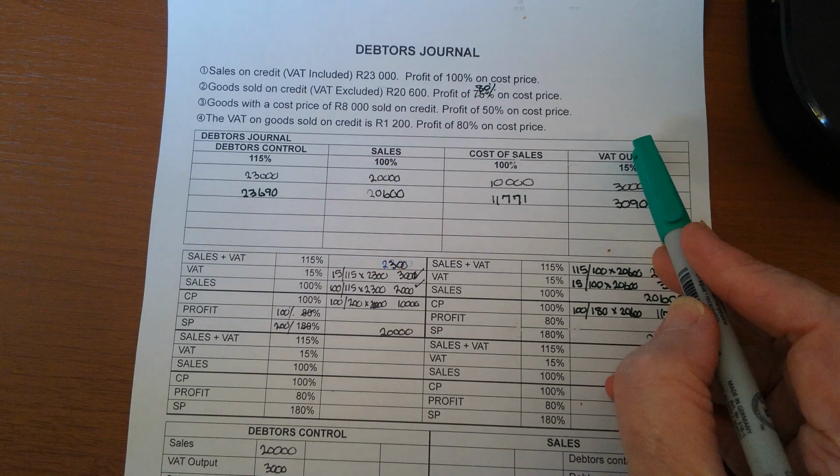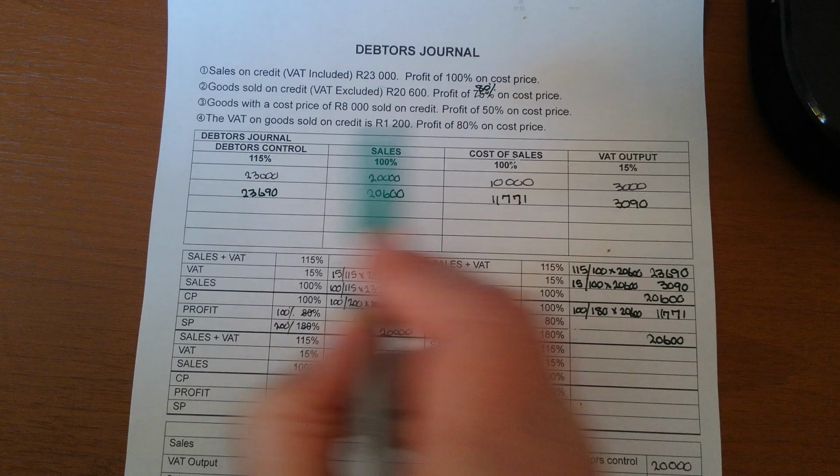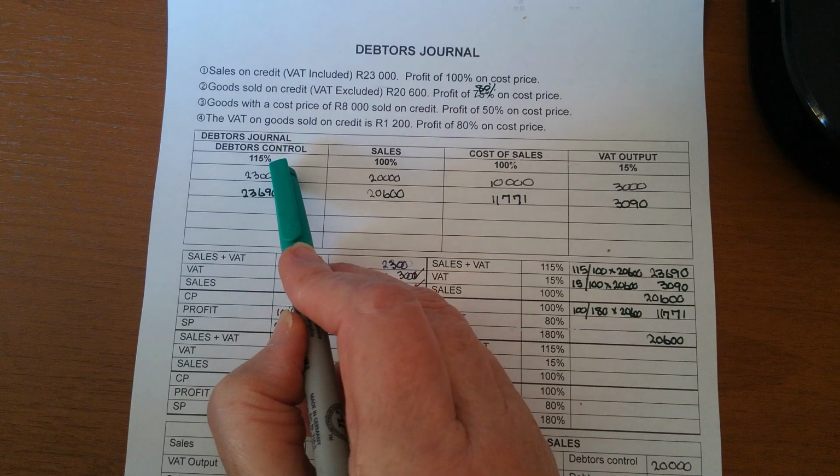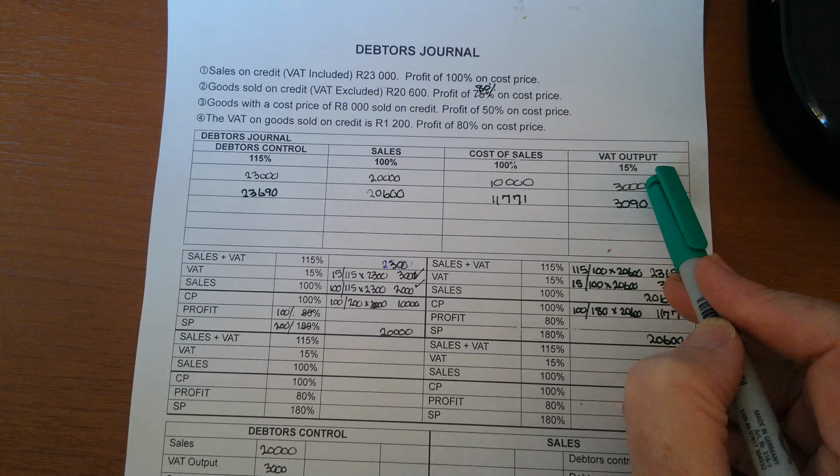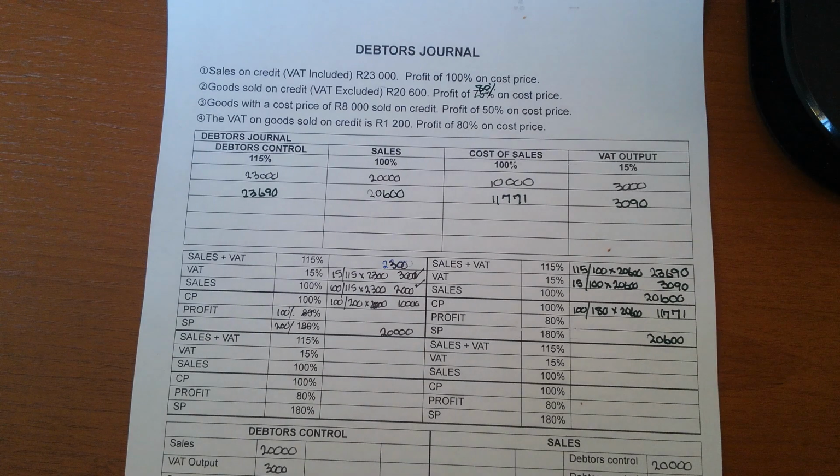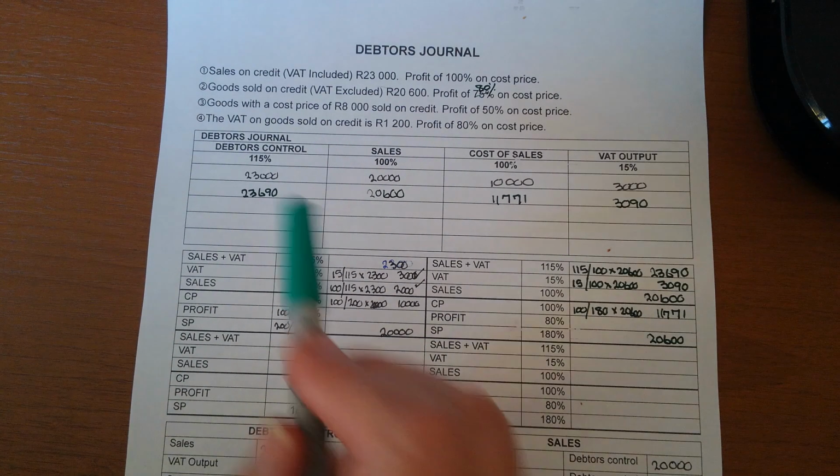Or if I want the VAT, the 15 that I want, divide by the 115, times 23, will give me the 3,000. So it's very easy to do the calculations if you write your percentages at the top.